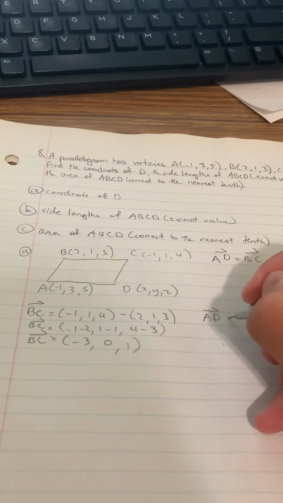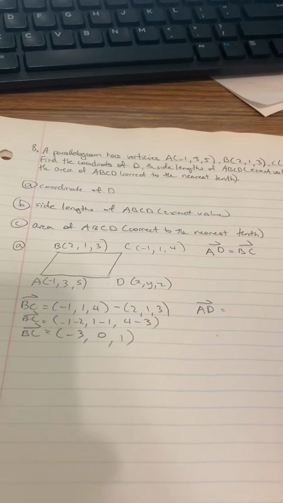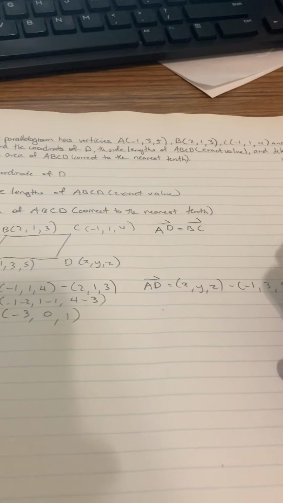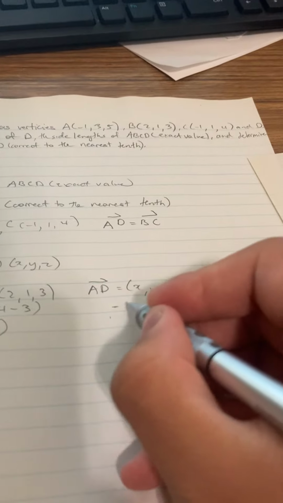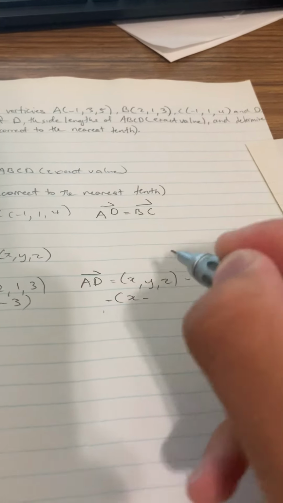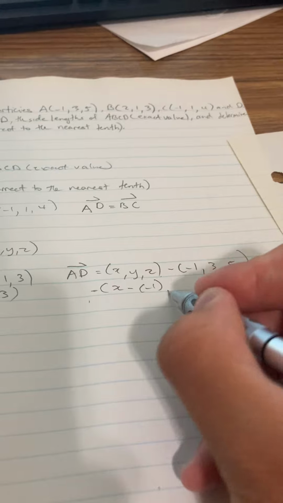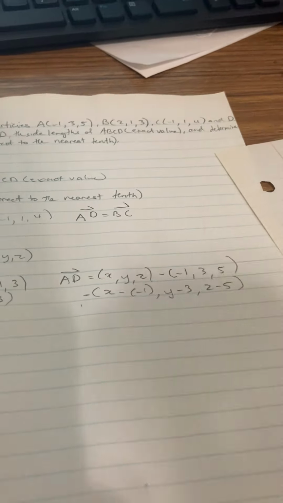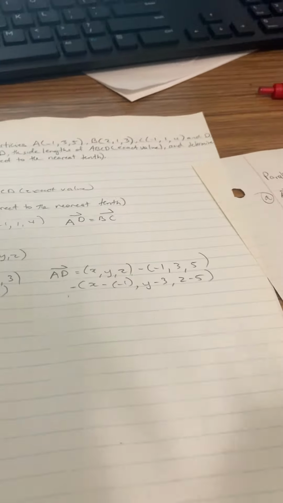So AD is equal to the coordinates of D minus the coordinates of A. So x, y, and z minus -1, 3, and 5. So that turned into x minus -1, y minus 3, and z minus 5. And what this equals is x plus 1, y minus 3, and z minus 5.